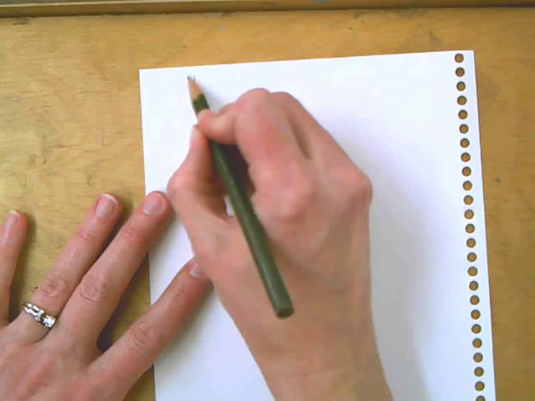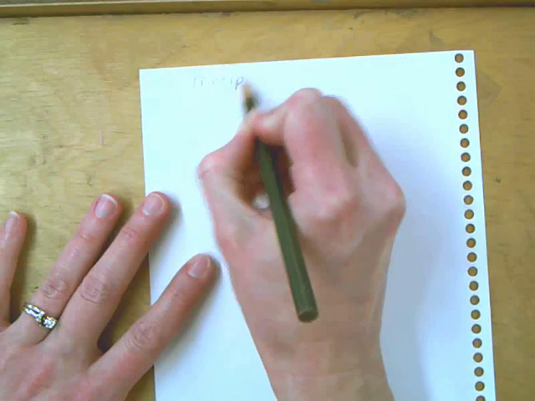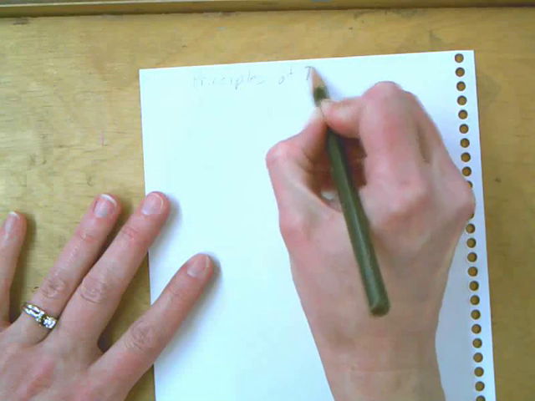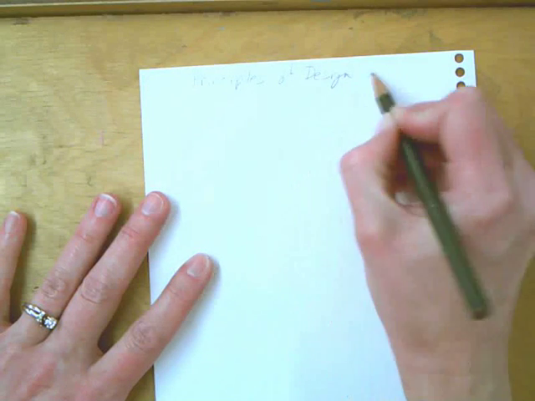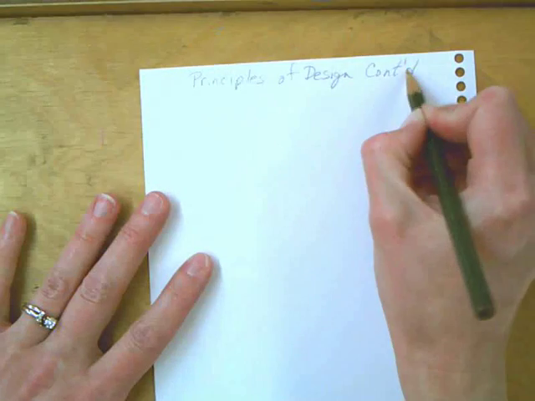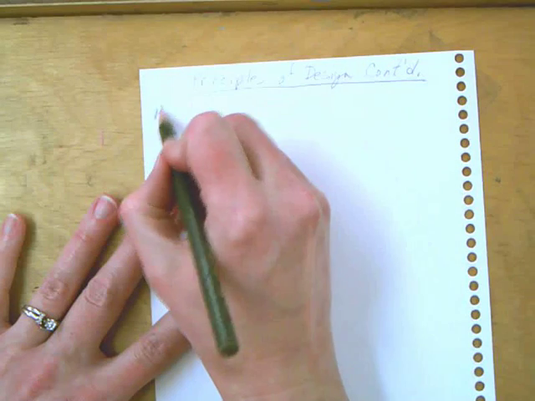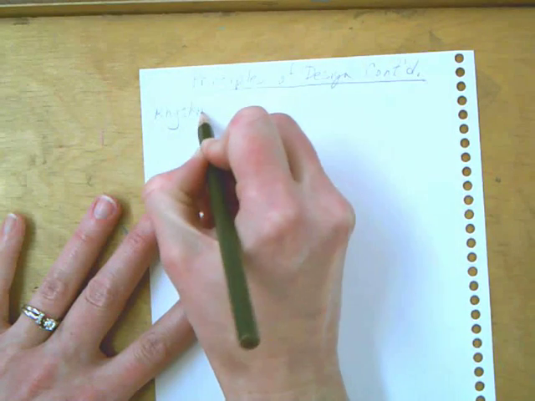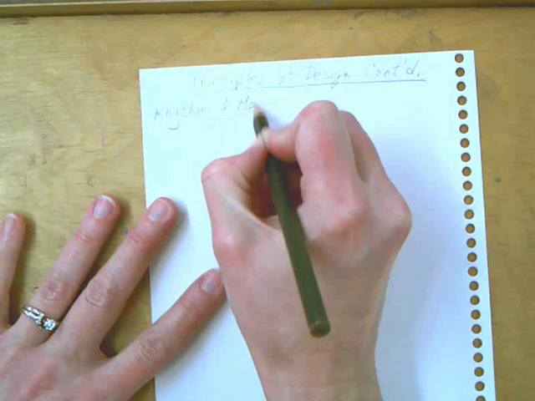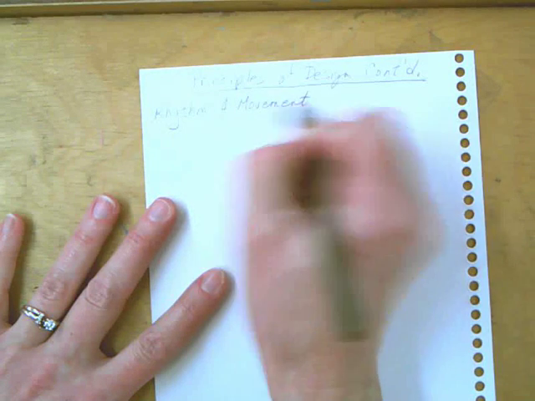The next principle of design you need to write about. So we're continuing our principles of design. The next one is rhythm and movement.